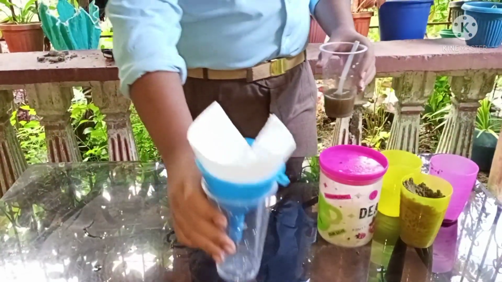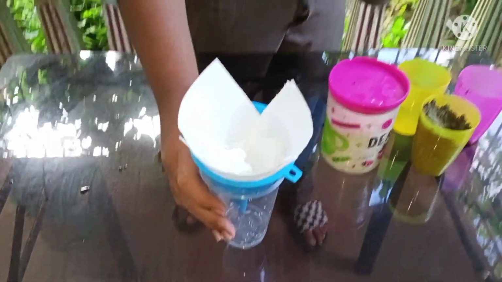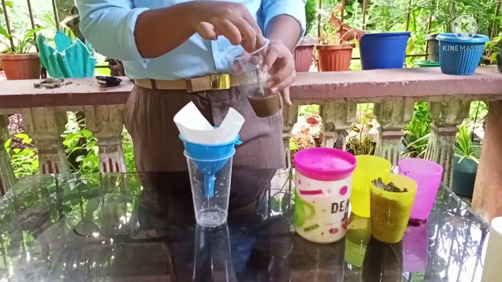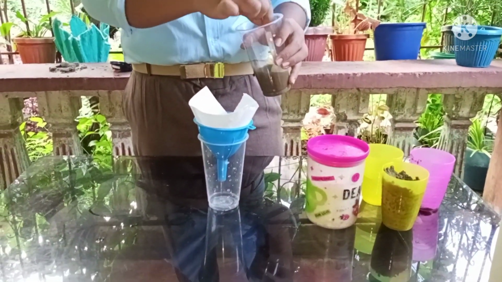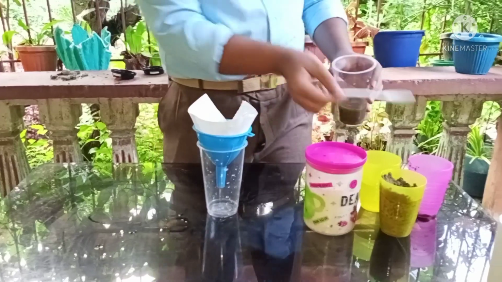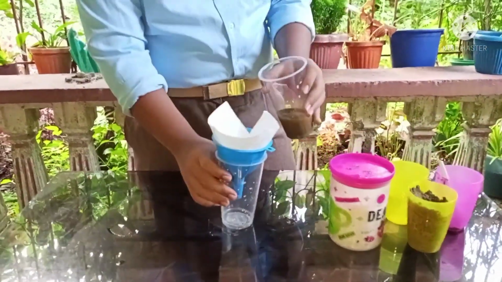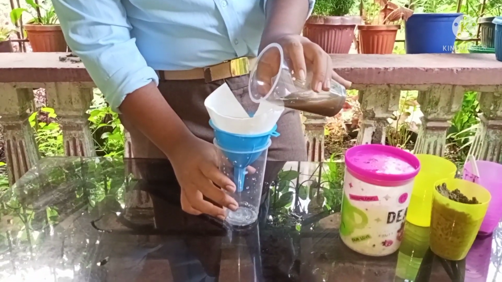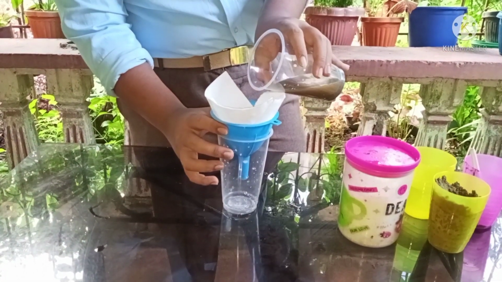Now again, we use the filter with the tissue paper, and we slowly pour this mixture into the other cup. Slowly again.